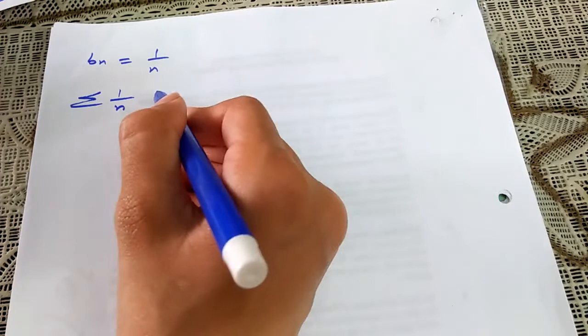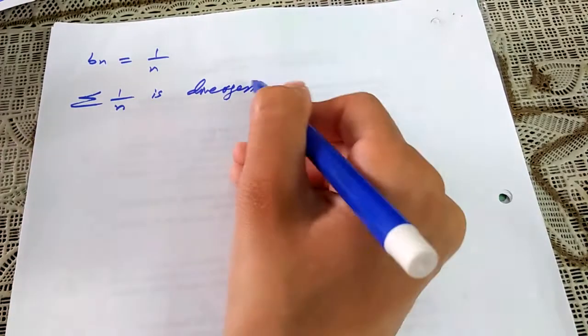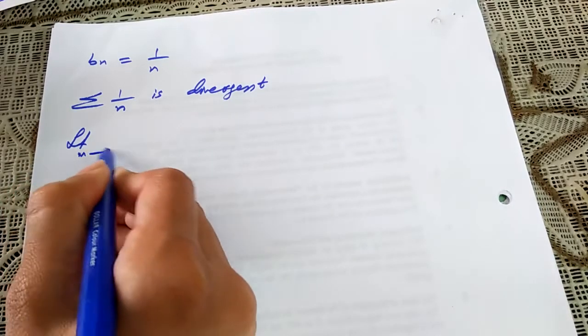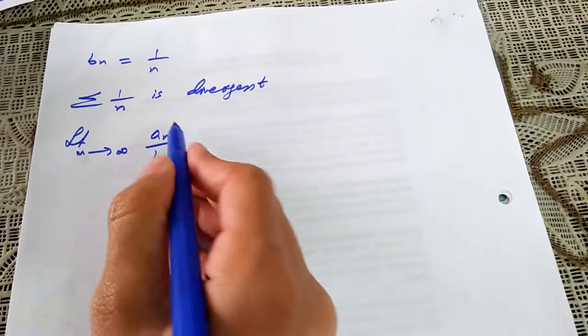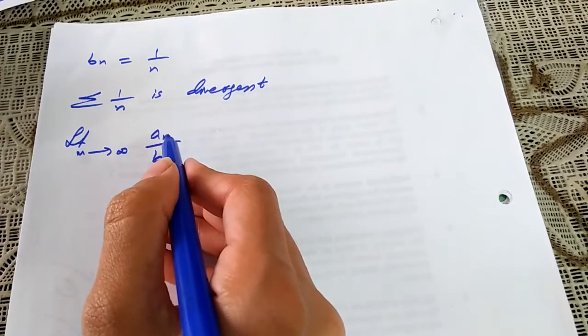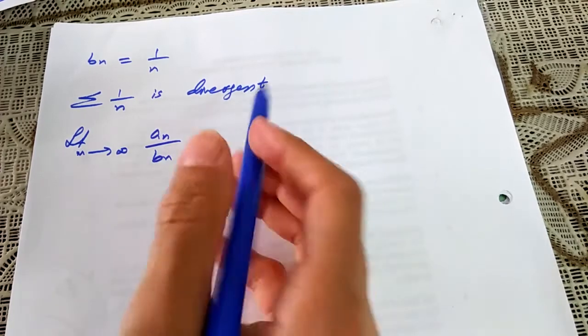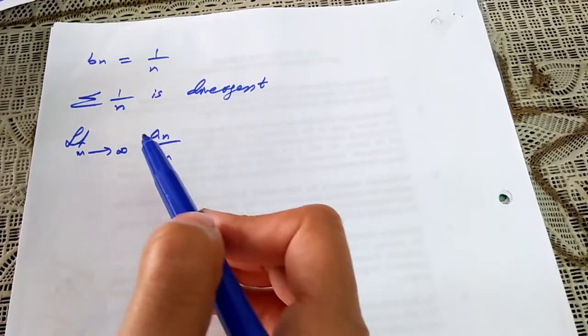Apply the limit comparison test: the harmonic series is divergent. Now, limit as n approaches infinity of an over bn. If this limit is defined, it means that whatever behavior you get from bn, the same behavior holds for an.